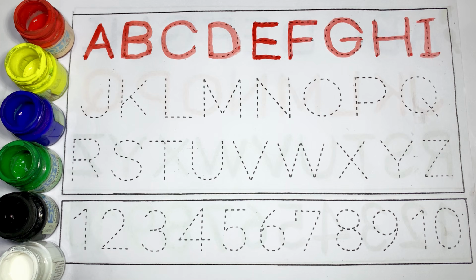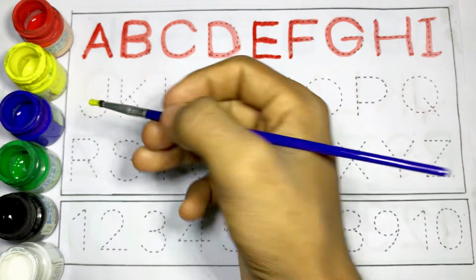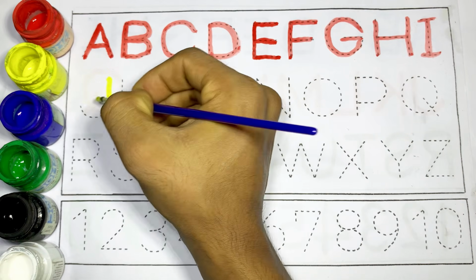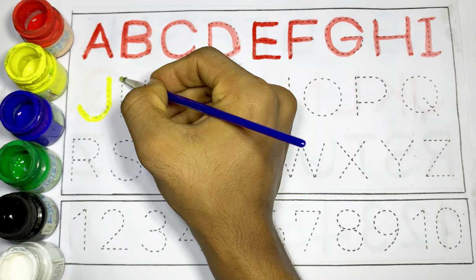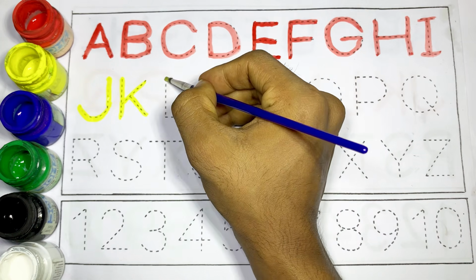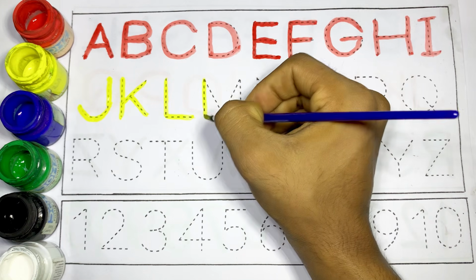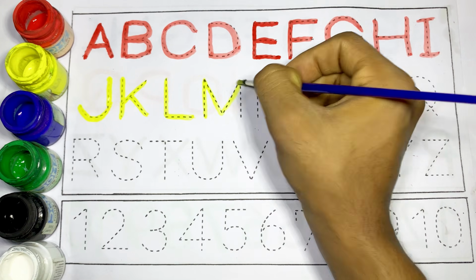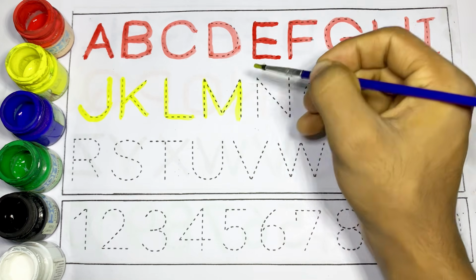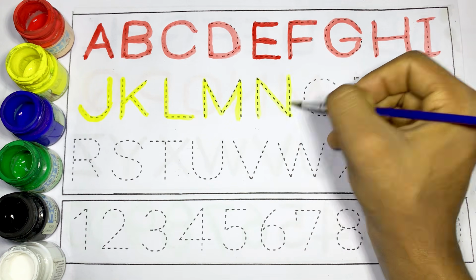Kids, now J for joker, J for jackfruit, and here is yellow color. K for kite, K for king, L for lion, L for lemon, M for moon, M for mango, N for nose, N for nest.